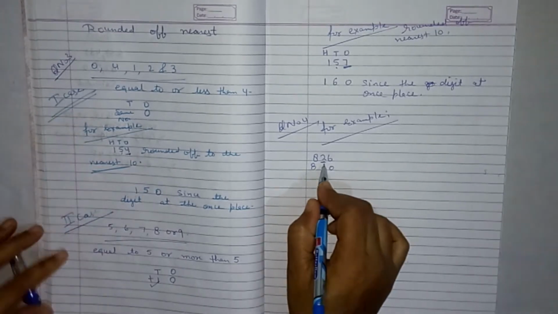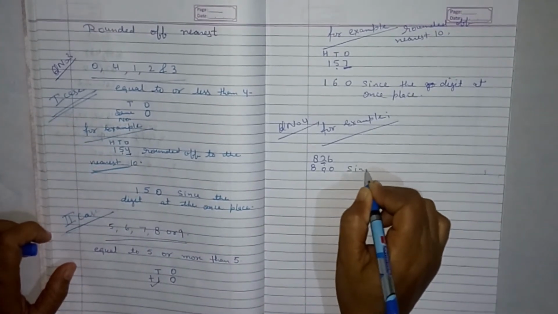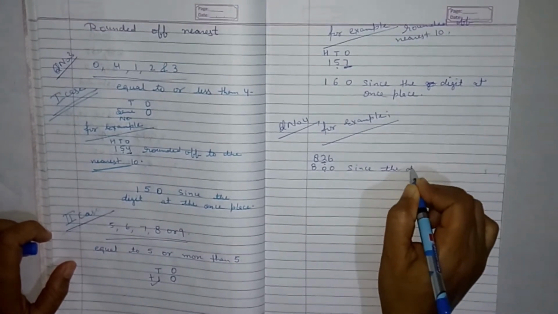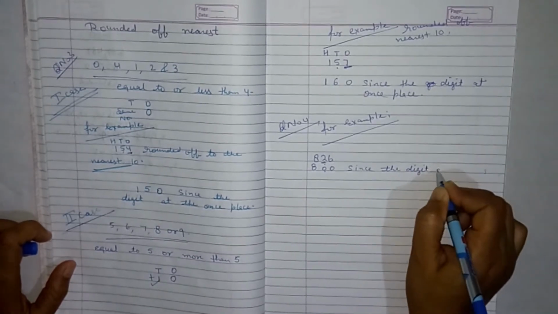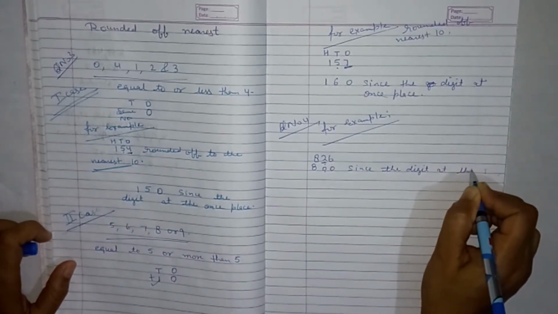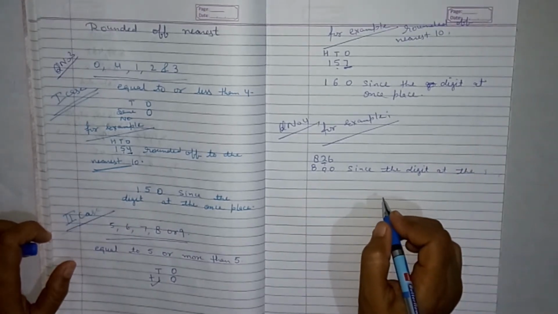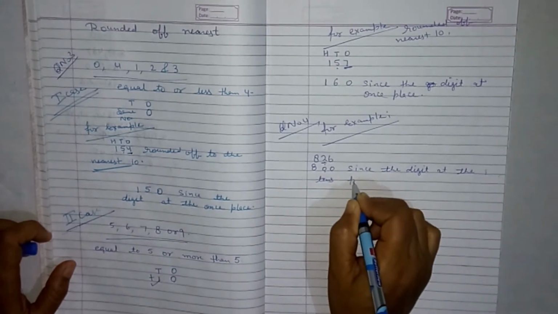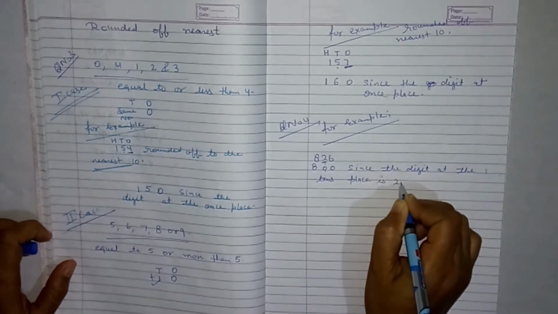So 800, since the digit at the tens place is 2.